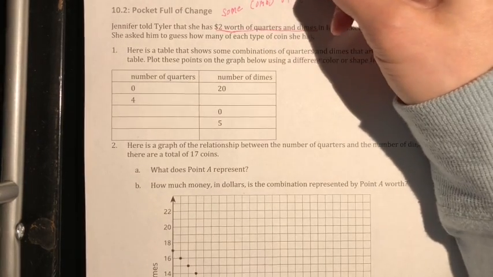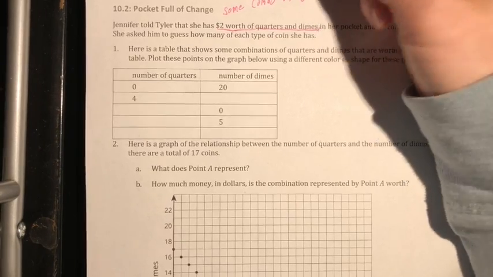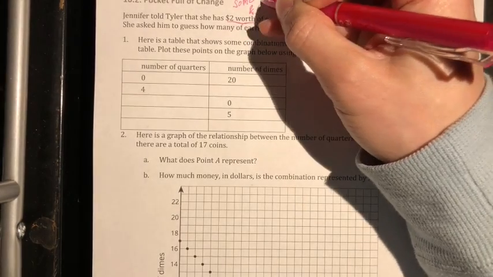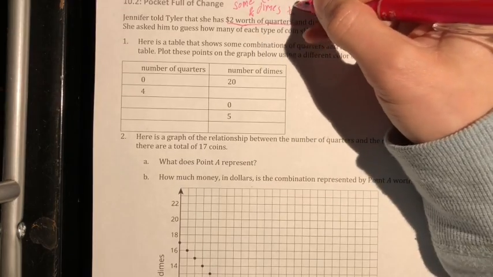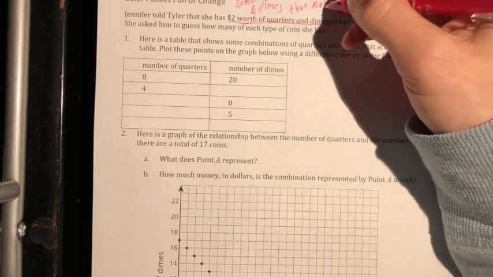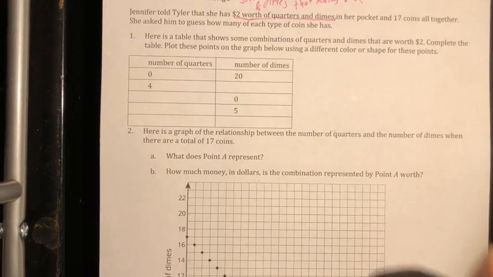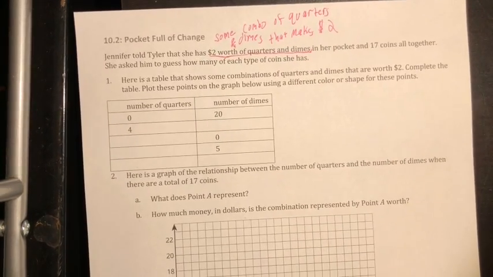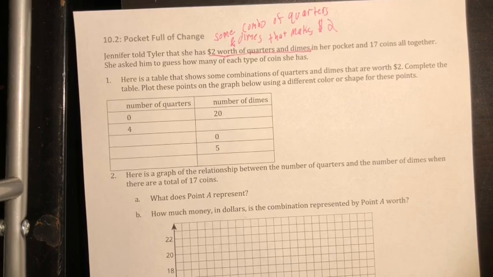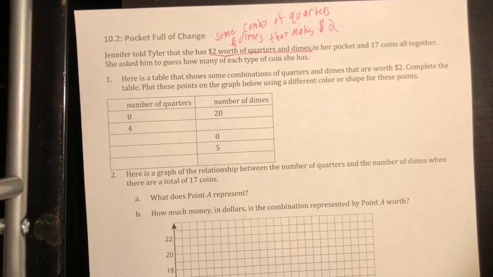I know the wording here sometimes confuses kids at first. So some combination of quarters and dimes that makes $2. Sorry. So we're going to think about this in the table.